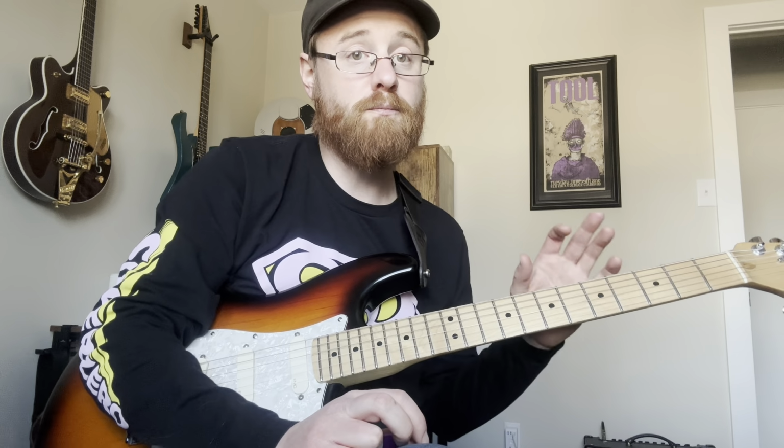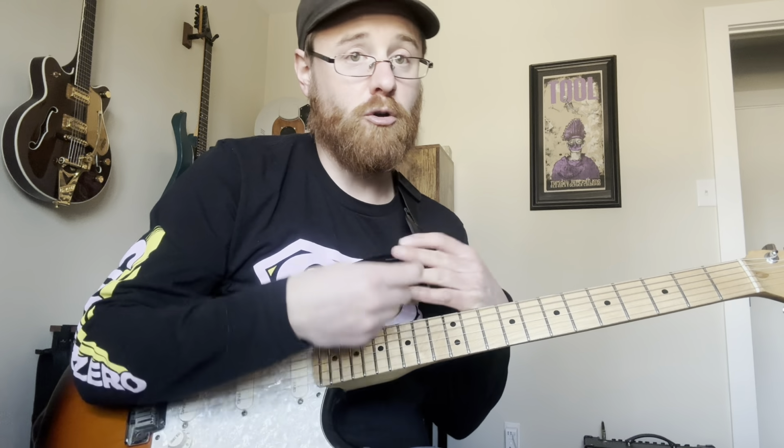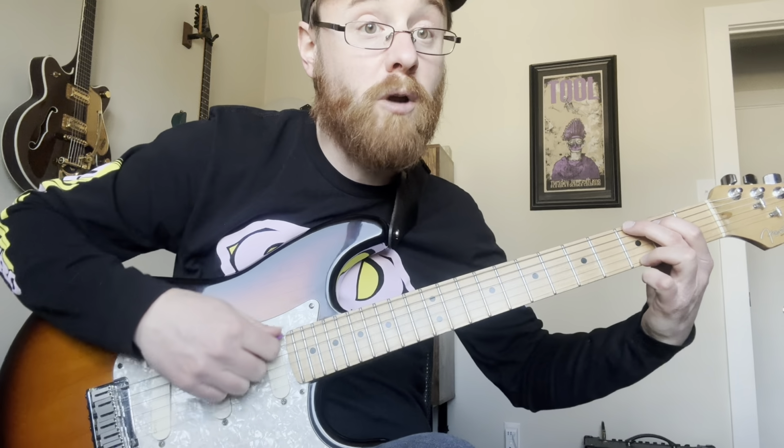Other thing to work on is that remember that every pentatonic box has a corresponding major shape that goes along with it. E minor's relative major is obviously G major, right? So box 1's shape was this right here, right?